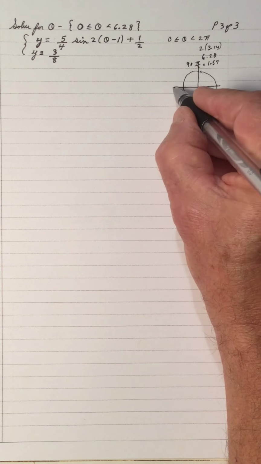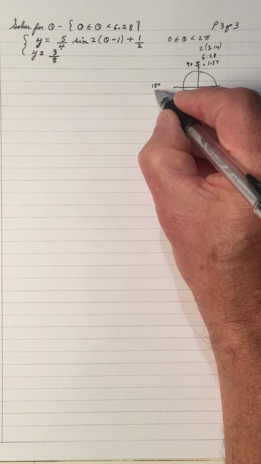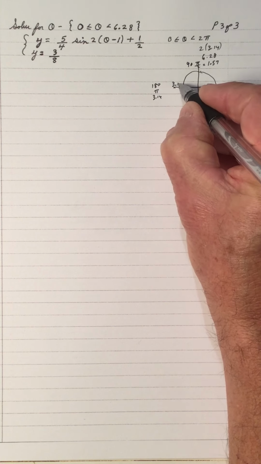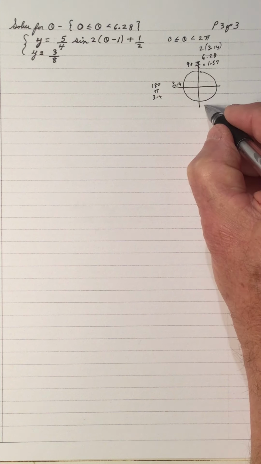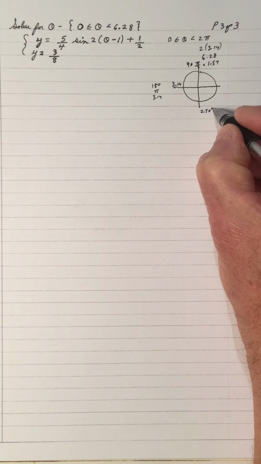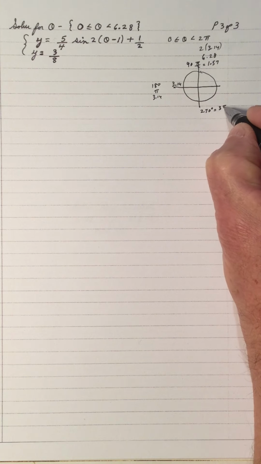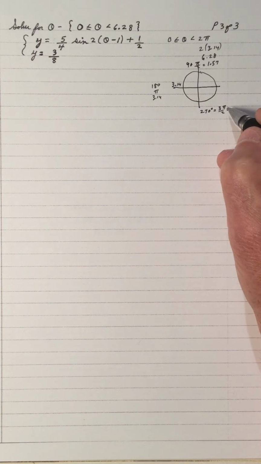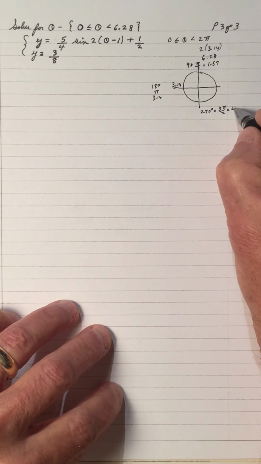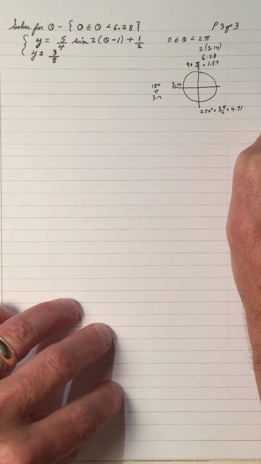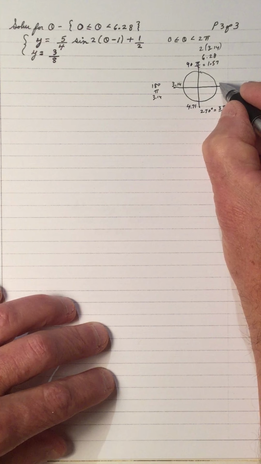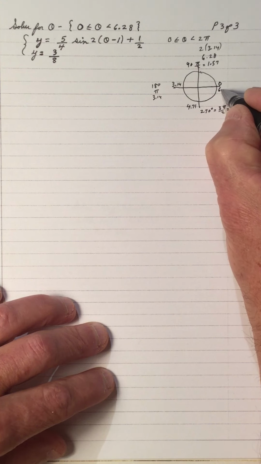This is 0 here, and this is 180 degrees, which is pi, and pi is 3.14. And right here we have 270 degrees, which is 3 pi over 2, and you change that to a decimal, and you get 4.71. So this is 0 radians, or it's 6.28.